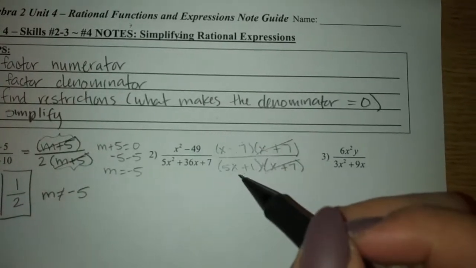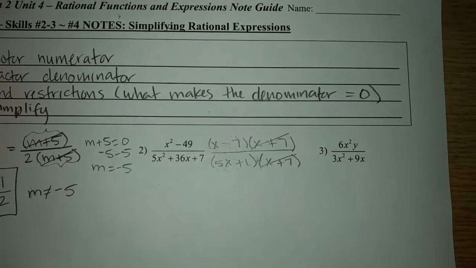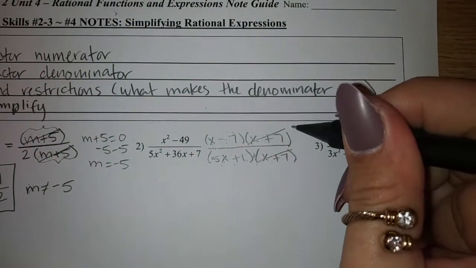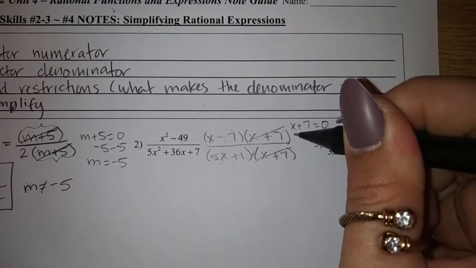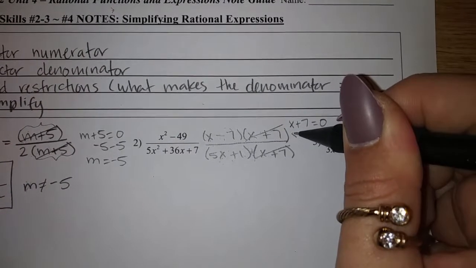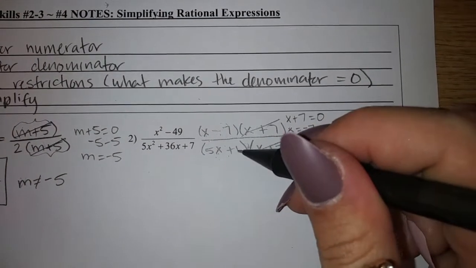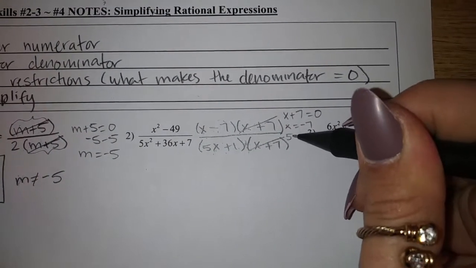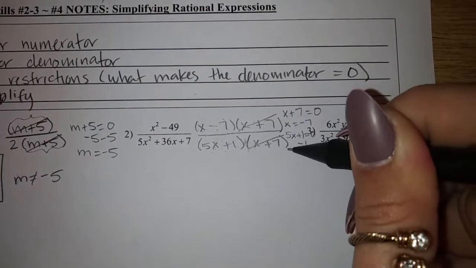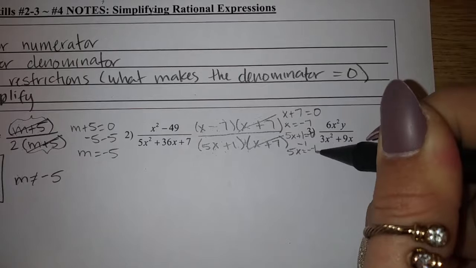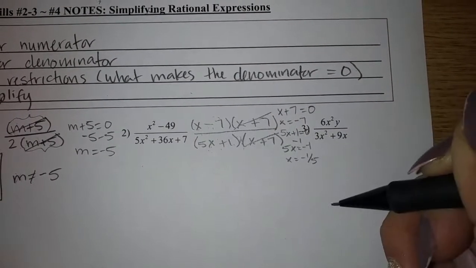Looking at our expressions on the bottom in our denominator, we know that for x plus 7, it would only be 0 if x equaled negative 7. And then for 5x plus 1, we know that 5x plus 1 would give us 0 if 5x equals negative 1, if x equals negative 1/5.